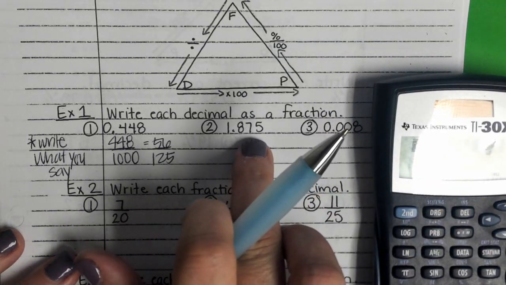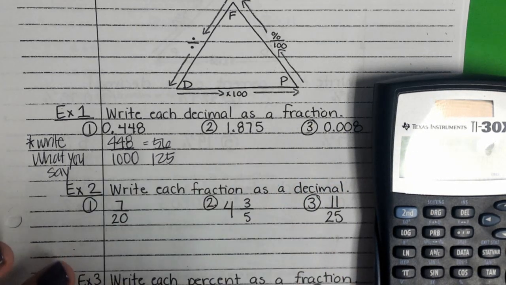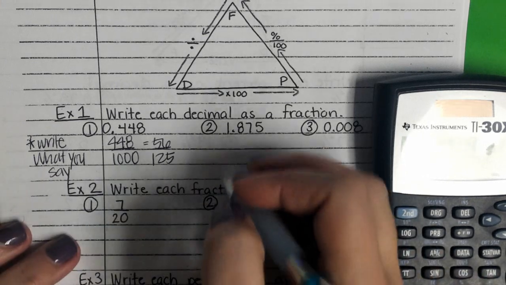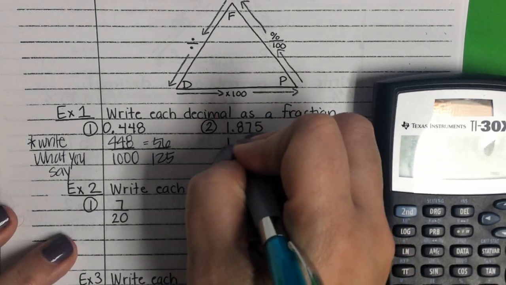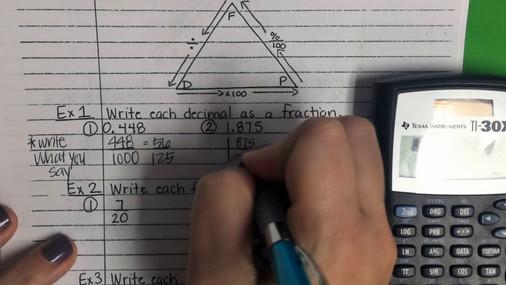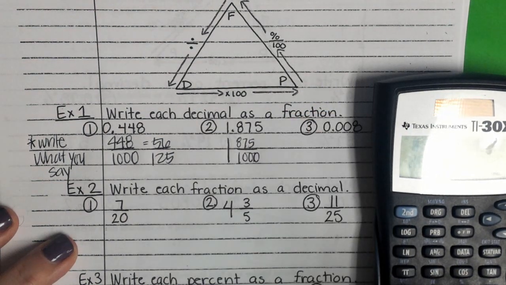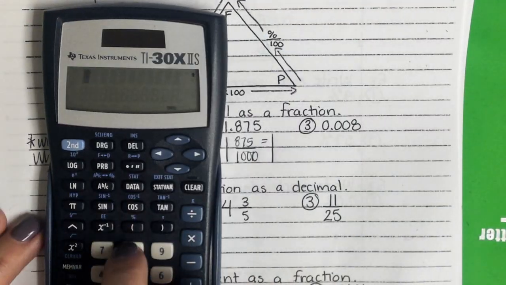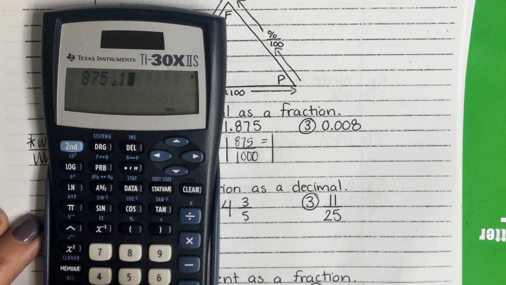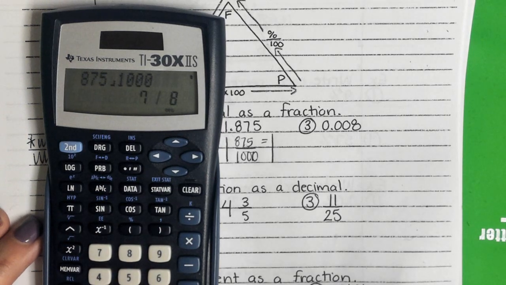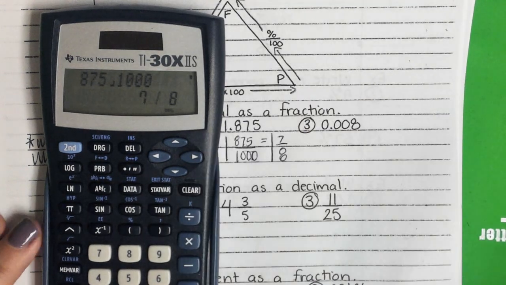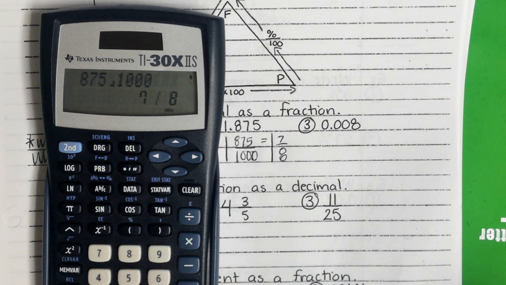What about this decimal? What are we going to do with the 1? It's a whole number, so we're going to keep it a whole number. So that would be our whole number, and then our decimal is 875 thousandths. So again, our whole number stays the same, and I want to simplify 875 thousandths, and it gives you 7/8. So again, all you're doing, write what you say and then simplify. Easy enough, right?